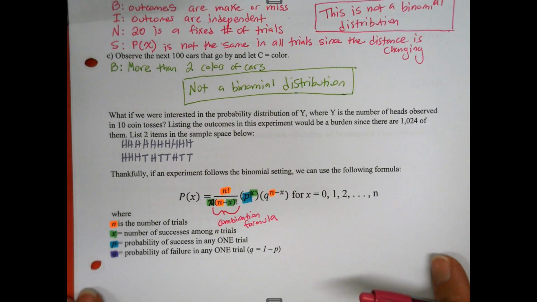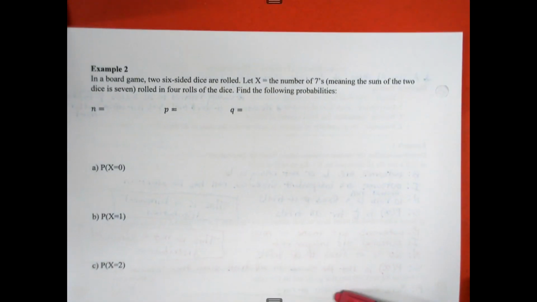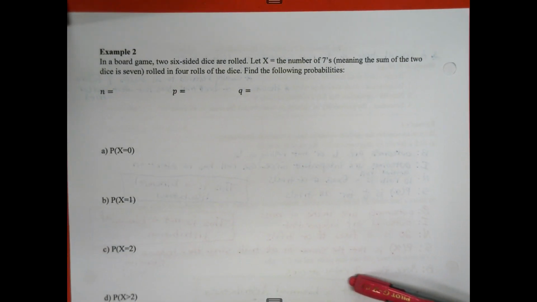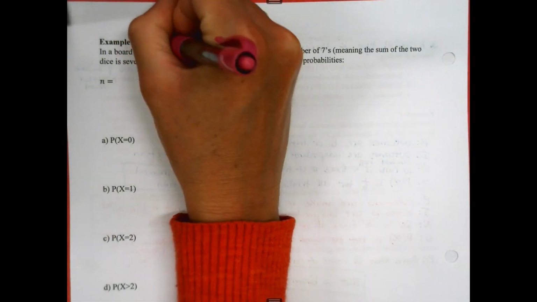Now we're going to look at an example. In a board game, 2 6-sided dice are rolled. Let x equal the number of 7s, meaning the sum of the 2 dice is 7, rolled in 4 rolls of the dice. Find the following probabilities. We're going to use our binomial formula.